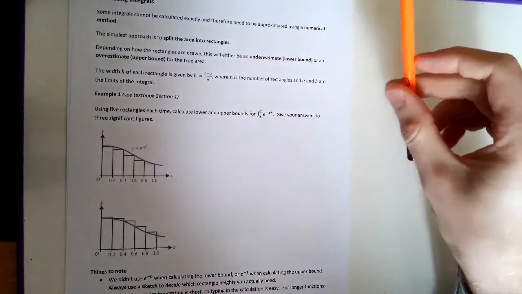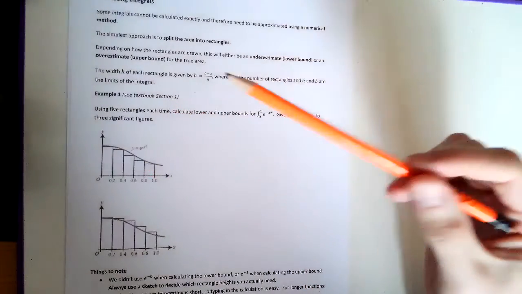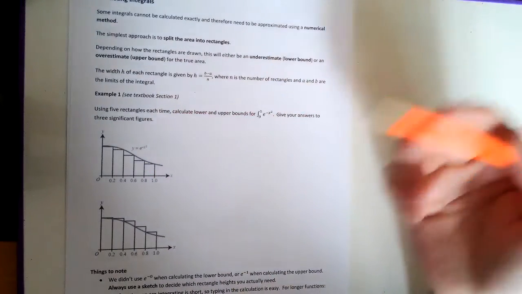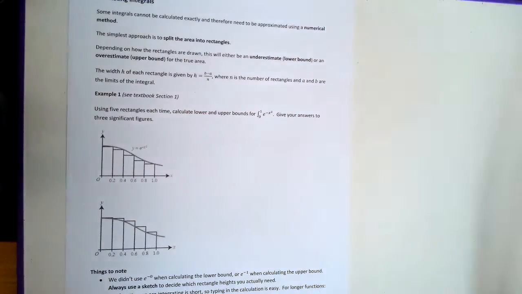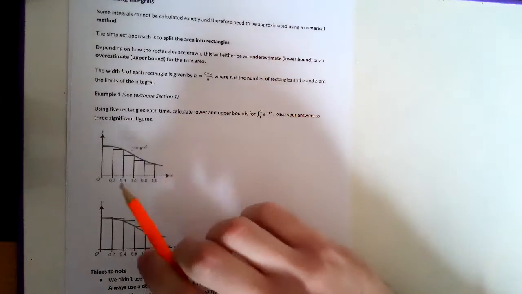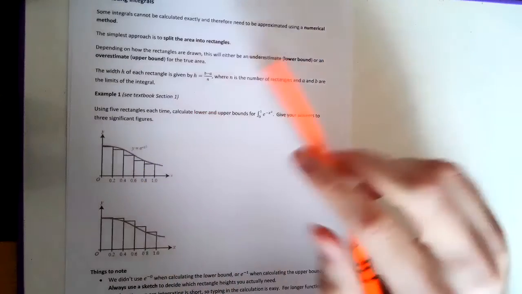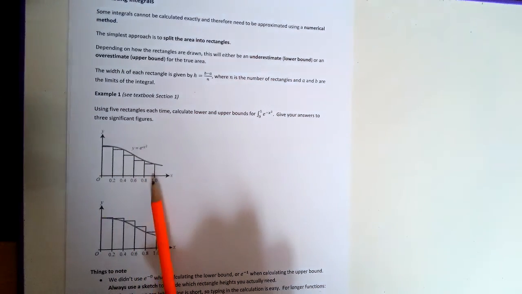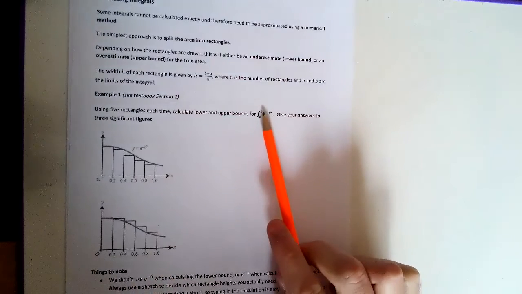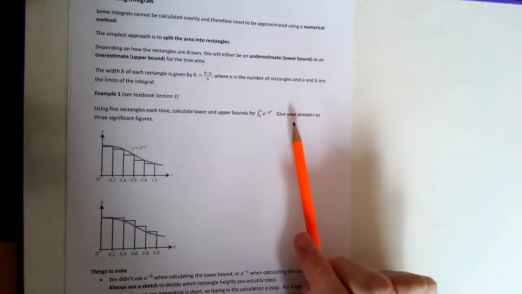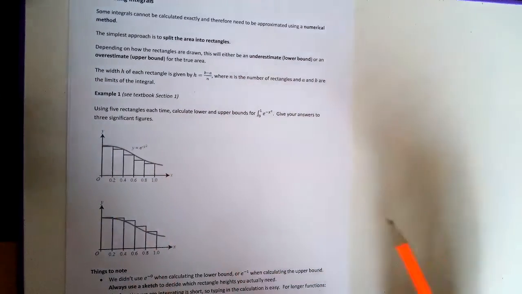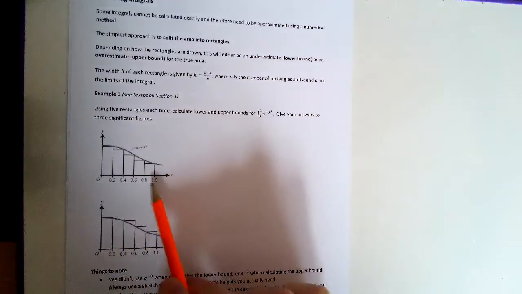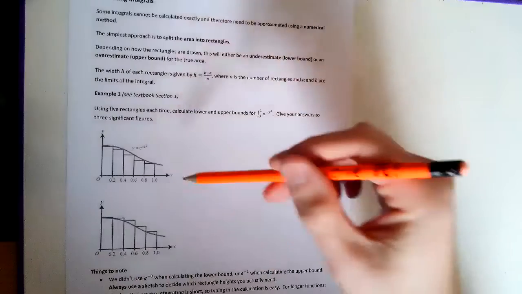So the first thing we need to decide is how many rectangles we are going to have. The question would tell you if it was in an exam. Then once we know how many rectangles, we need to work out what the length of a rectangle will be. So here in this example, you can see that we're integrating between 0 and 1 of e to the minus x squared, and it wants 5 rectangles. So what we need to do is work out the length of each rectangle, or we call it the height, because we imagine the rectangle on its side.